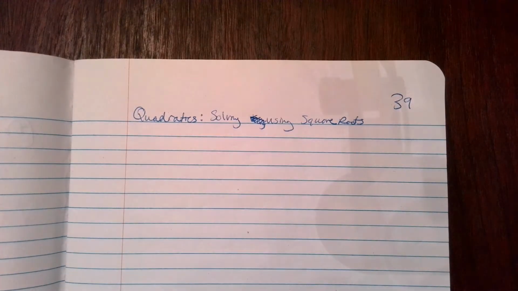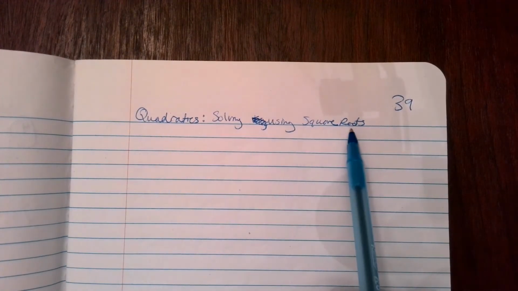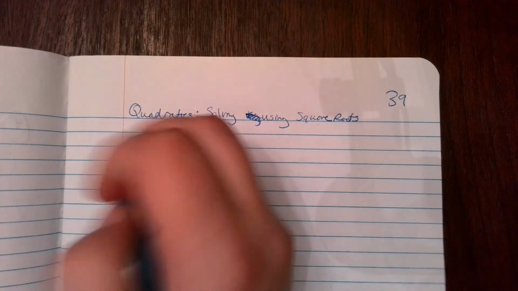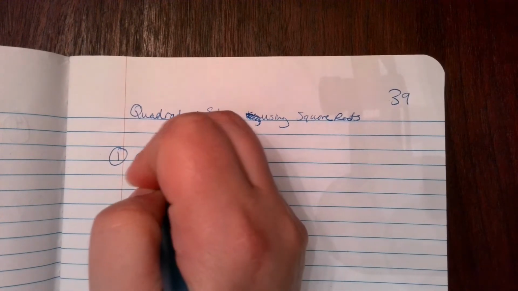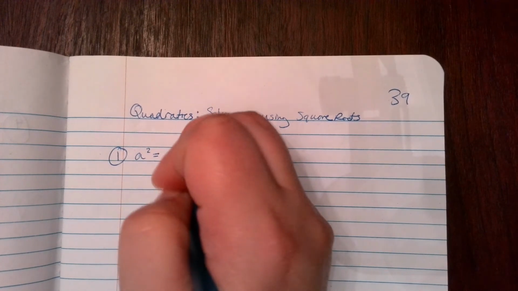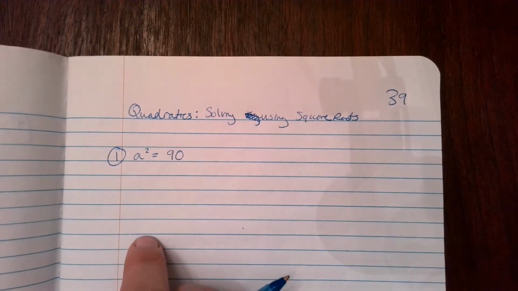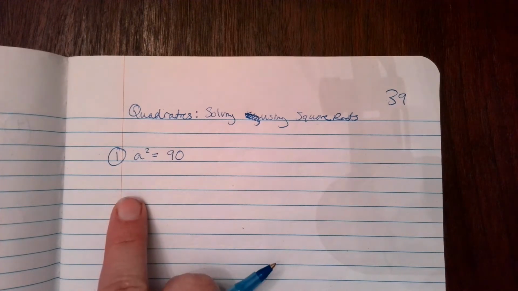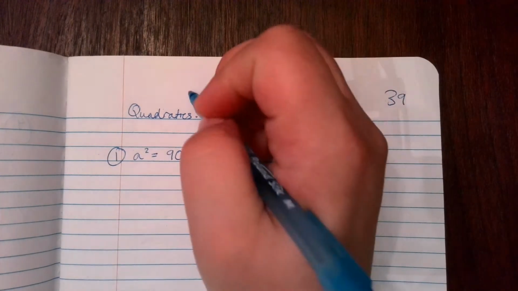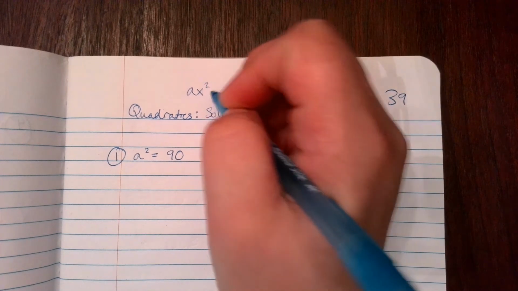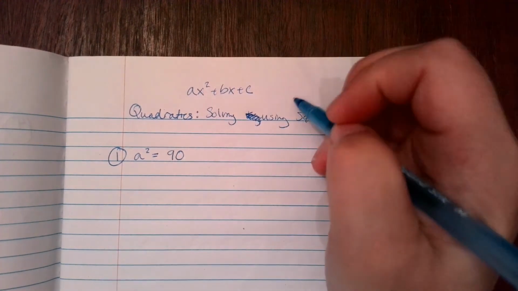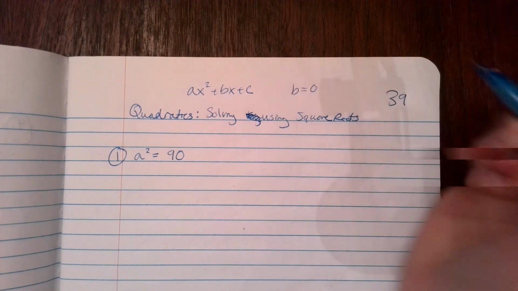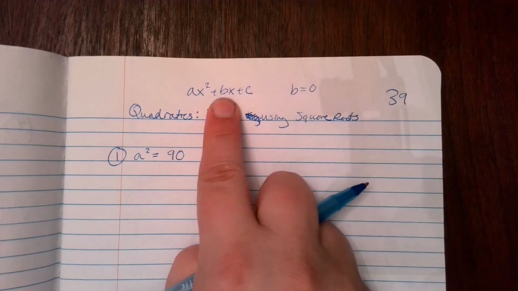Today, we're going to be learning how to solve quadratics using square roots. So let's start with some easy ones. You'll notice that it's the easiest time to do this when there's no b term. So remember, ax squared plus bx plus c. We're going to do this when b equals 0, so there's no center term.